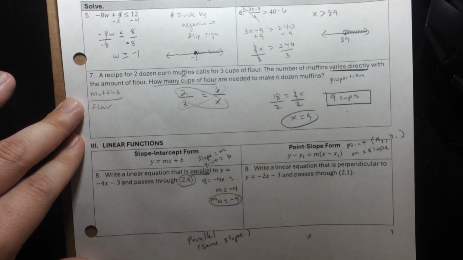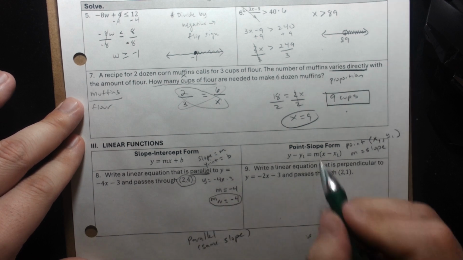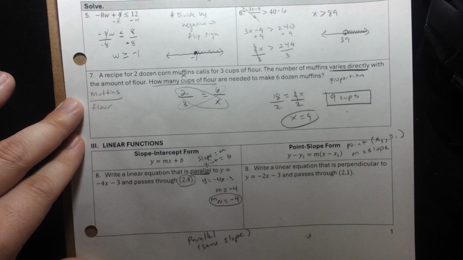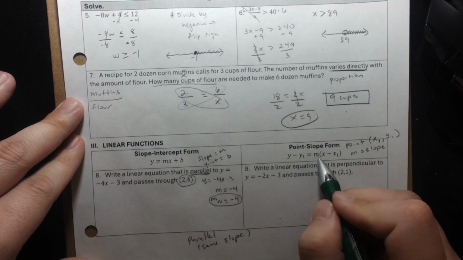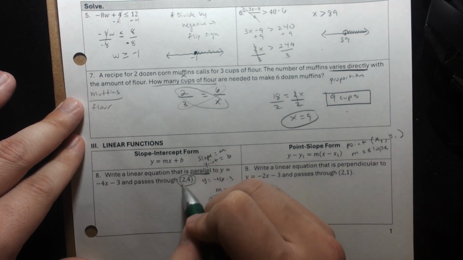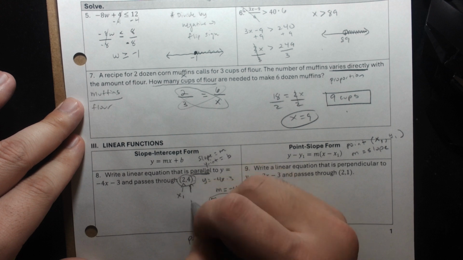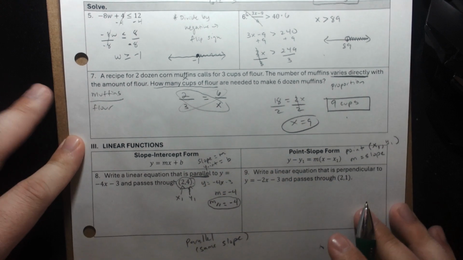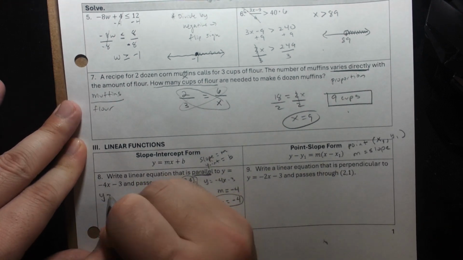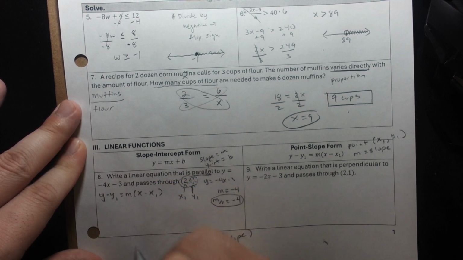Now I can work with this slope and point. We have our point here, so we have a point and a slope. I can use that point-slope form: y minus y1 equals m times the quantity of x minus x1. We're going to label this x1, and that y1. I'm going to write this formula out again and start plugging things in.